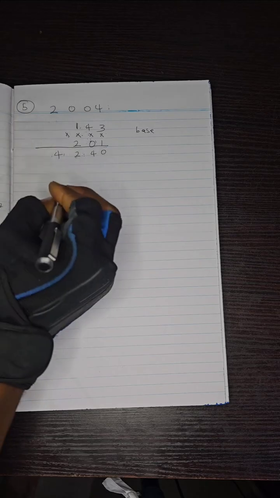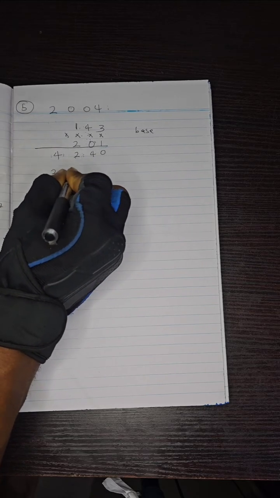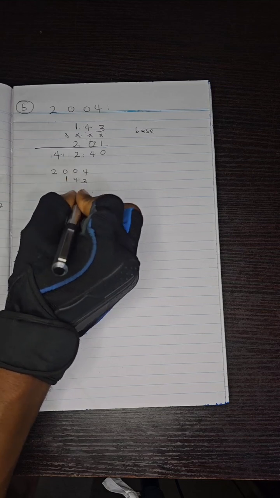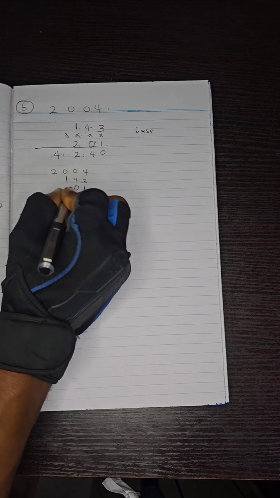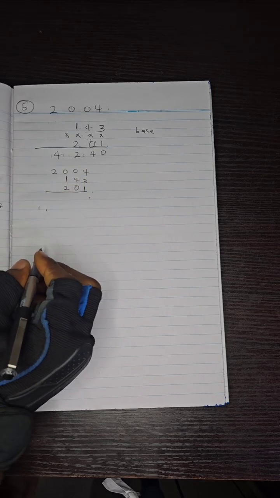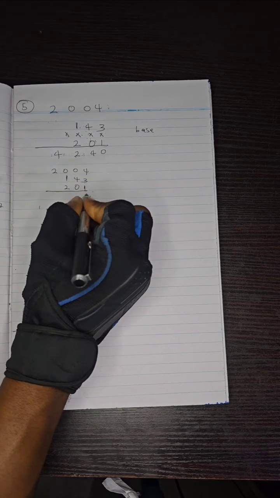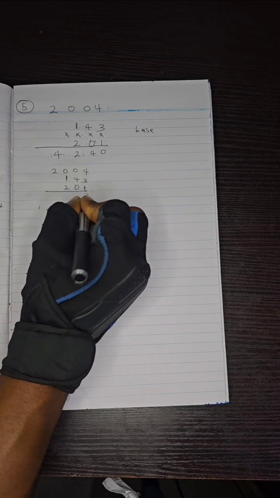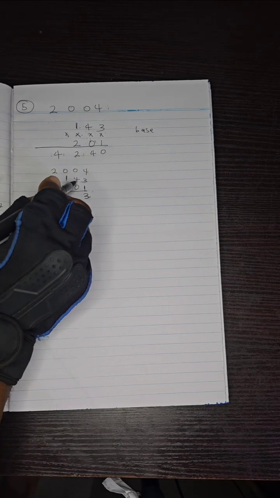So let's start. Let me start with 2004. Remember, it's in base 5. 3, 4, 1, 1, 0, 2. So we add 4 plus 3, 7 plus 1, 8. So 8 divided by 5 is 1 remainder 3. So I'll write the 3 here, carry 1, put the 1 here, which is 5.